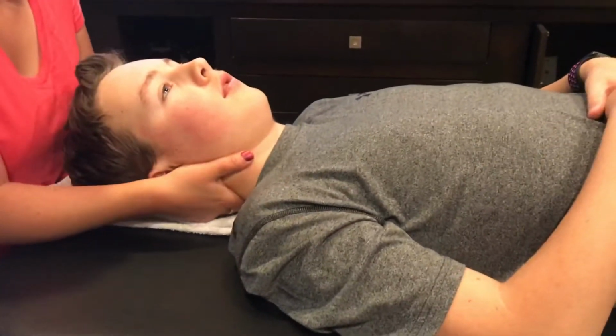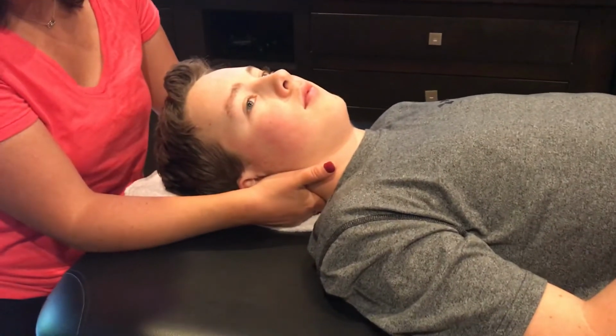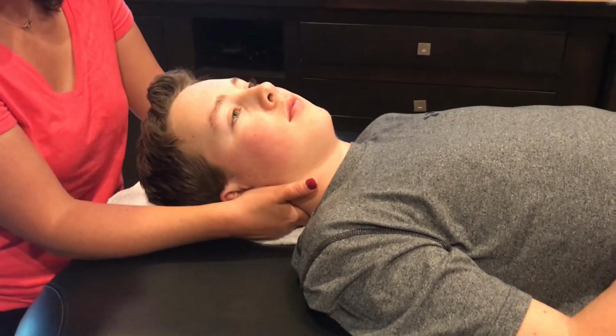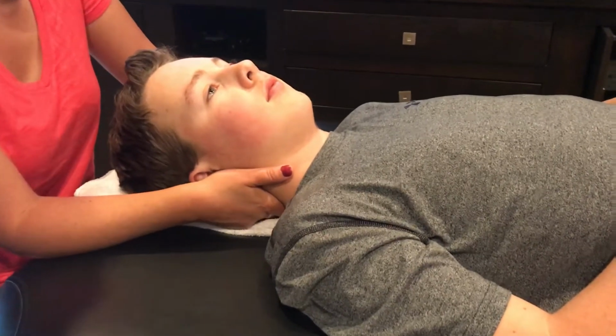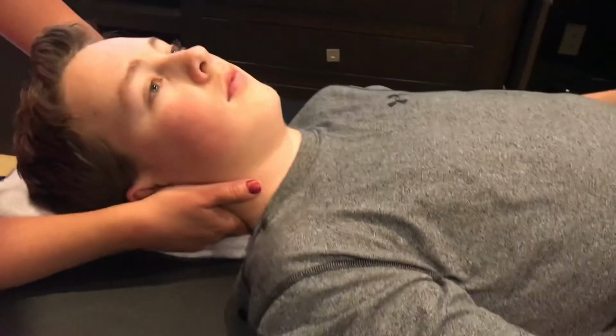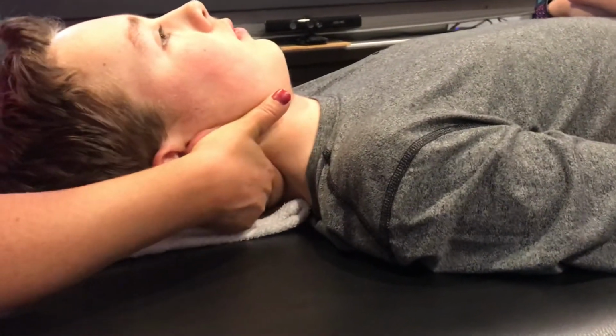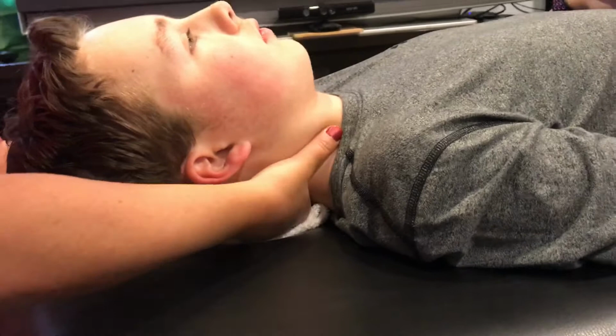Does it really matter? No, I'm going to be assessing all of the joint levels, and I'm going to treat those that have hard end feels. So it doesn't really matter. Like, oh no, what if I'm not on C5-6? What if I'm on 4-5? Doesn't matter. You treat what you find. So all I'm going to do, I have my MCP on the articular pillars. I'm sinking through the tissues.